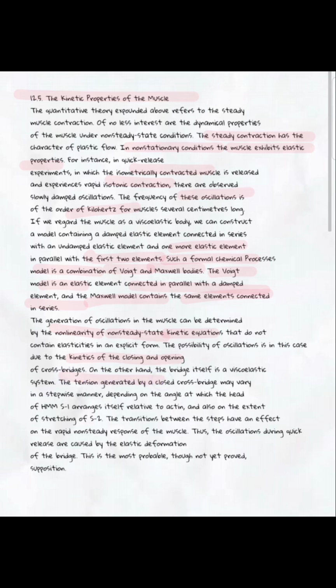The tension generated by a closed cross bridge may vary in a stepwise manner depending on the angle at which the head of HMM and S1 arranges itself relative to actin, and also the extent of stretching of S2.